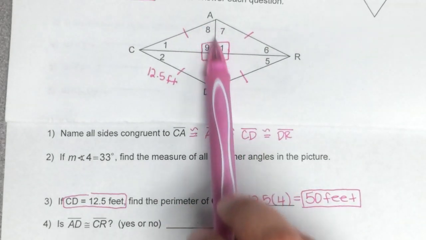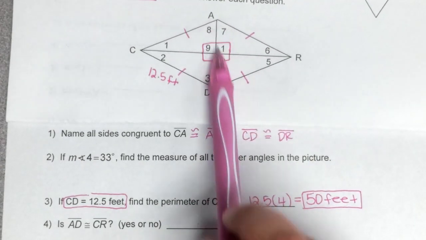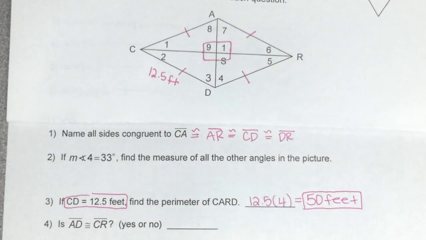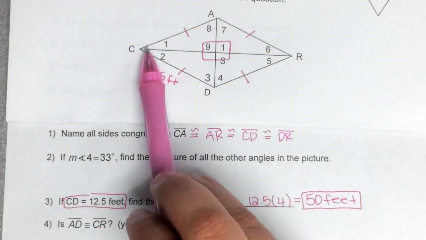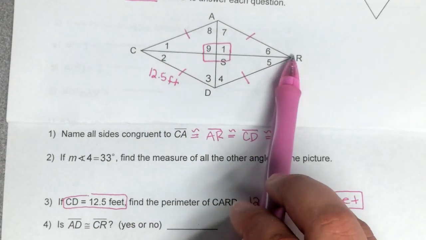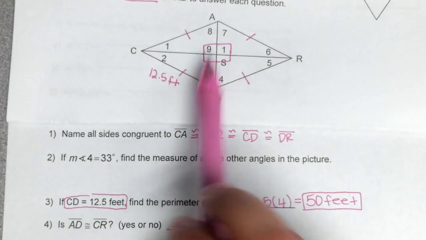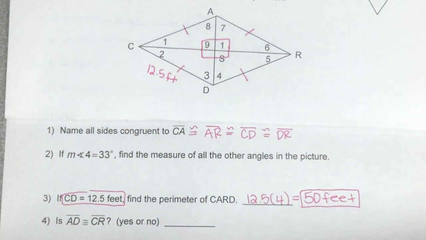Next, AD. Do y'all see AD right here? CR. Are they the same? AD and CR, look at them. Let's look back at the pictures that we did on our own.